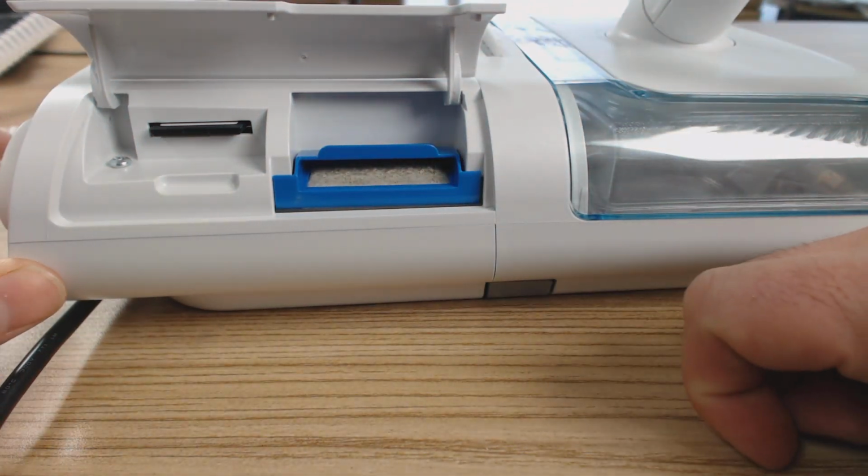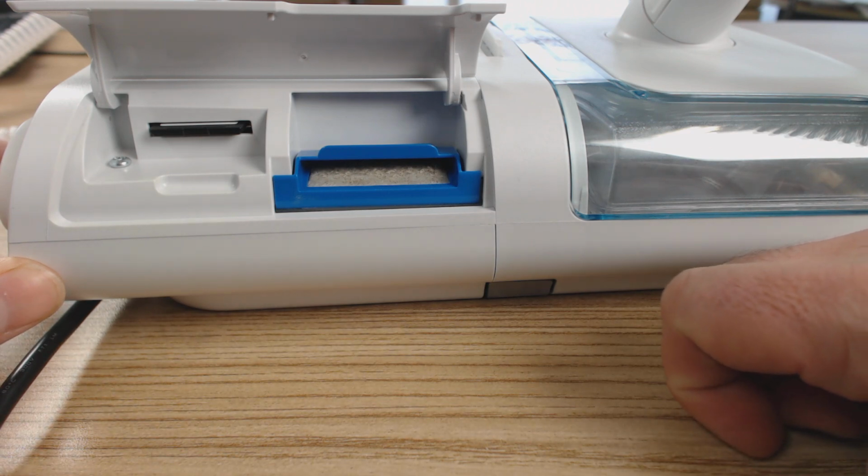I know it sounds often, but if you're changing your filter every 30 days, your machine's going to last that much longer. The air you breathe is going to be that much cleaner.